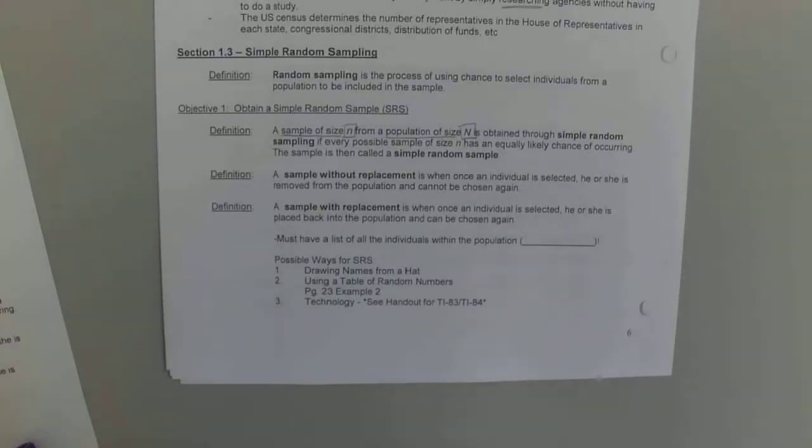Did you guys ever have the elementary school teacher that put your name on a popsicle stick in a bag? That was simple random sampling, right? Everybody's name was only on one popsicle stick, so everybody had a 1 out of 24 chance of getting chosen. She wasn't mean and put 2 of your names on there, so that you had a 2 out of 24 chance, right? No, everyone had the same amount, so that's why it's simple random sampling.